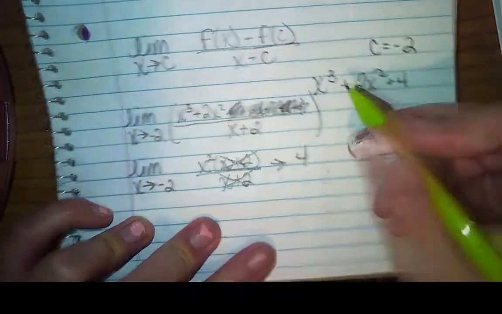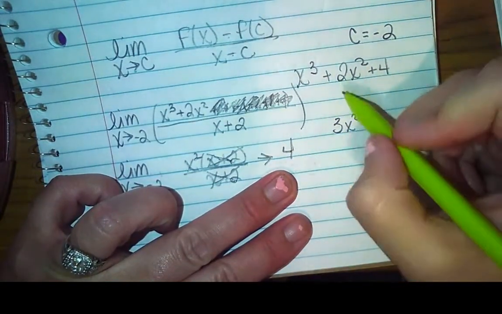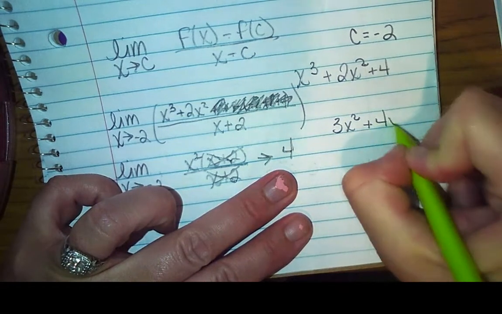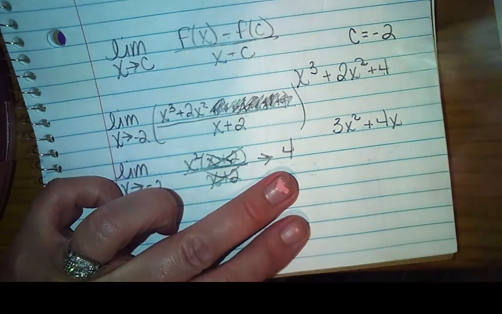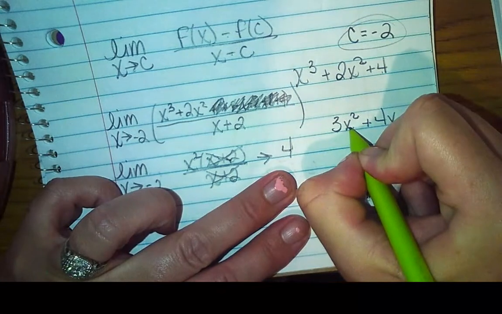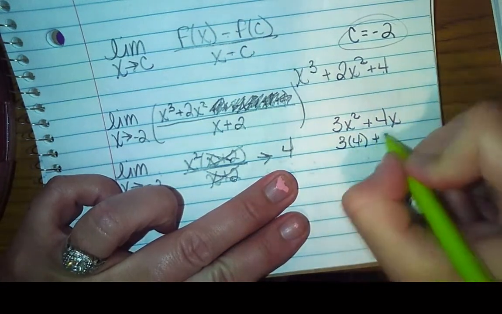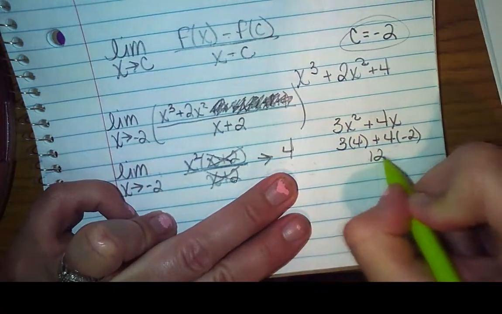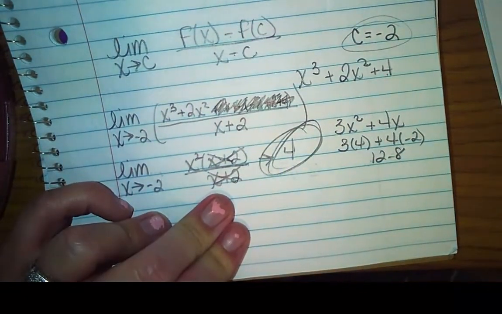If you use the traditional method, take a derivative. So what's the derivative of x to the third? It is 3x squared. What's the derivative of 2x squared? It is 4x. What's the derivative of 4? It is 0. Now evaluate that at negative 2. So 3 times, what is negative 2 times negative 2? That'll give me 4, plus 4 times negative 2. So I get 12 minus 8 is 4. You get the same answer.